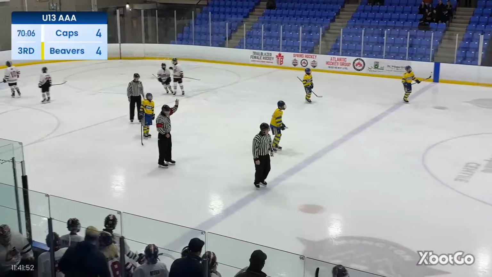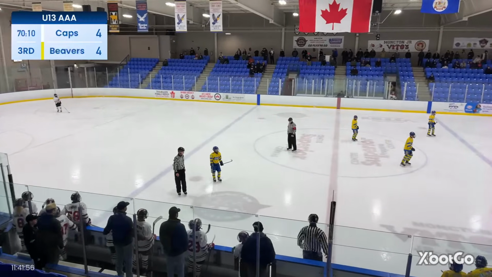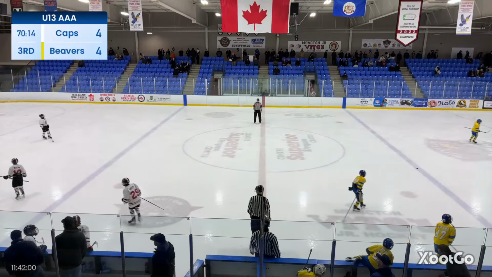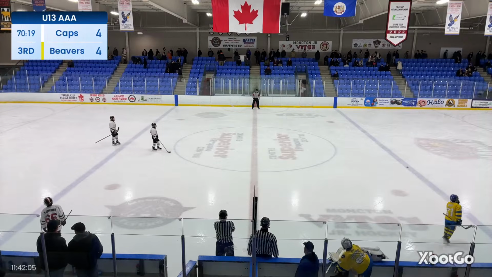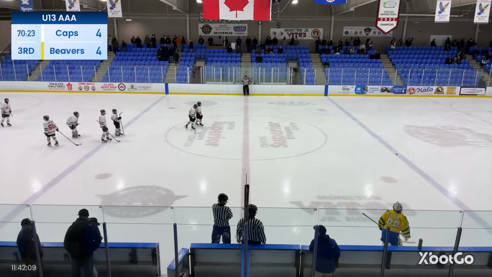Round robin. Games end in a tie, so each team gets a point. So a good game for the Caps against the Beavers, one of the favorites to win the tournament. So a good start for the Caps. Stick around for player of the game.